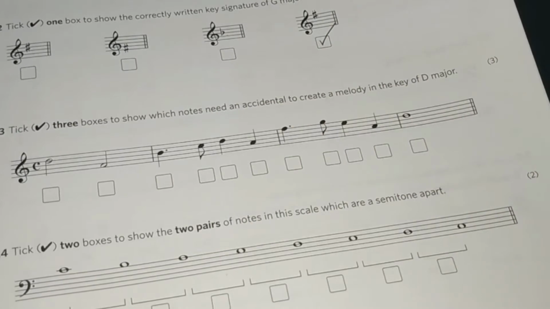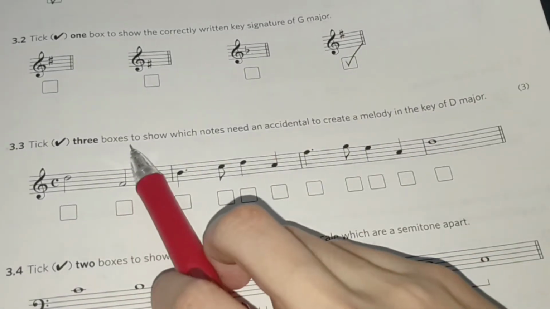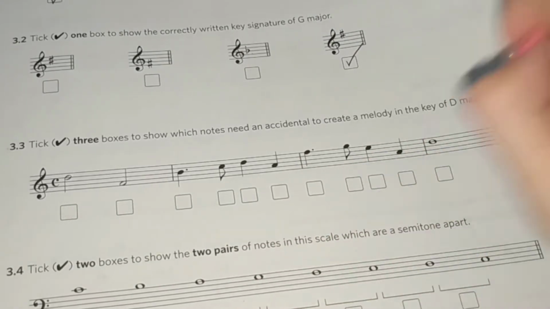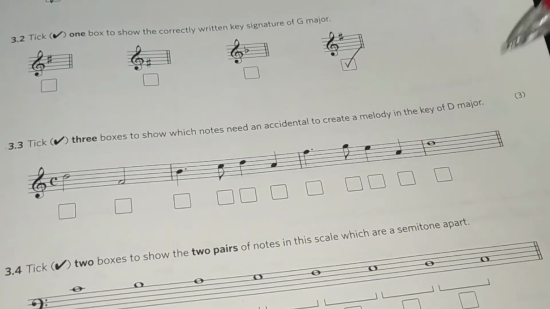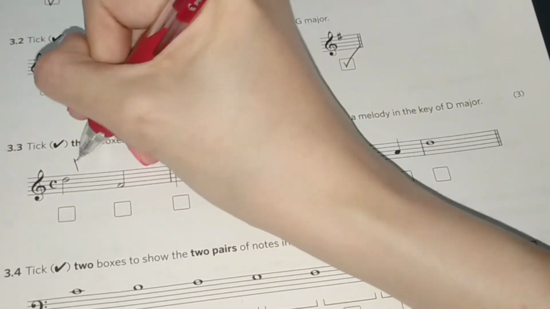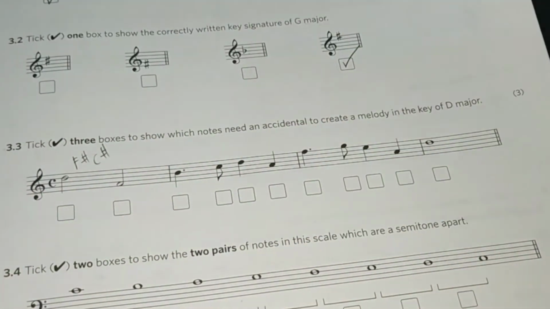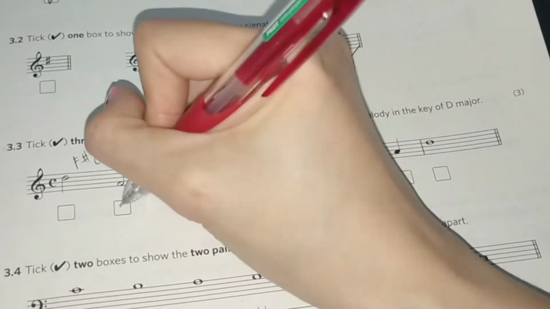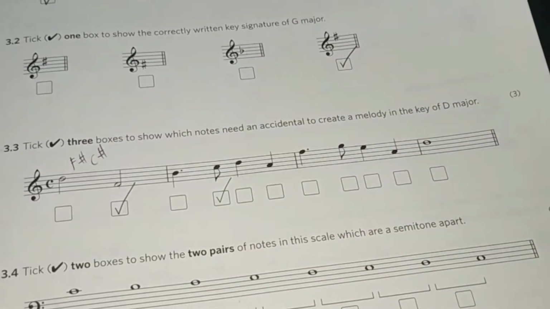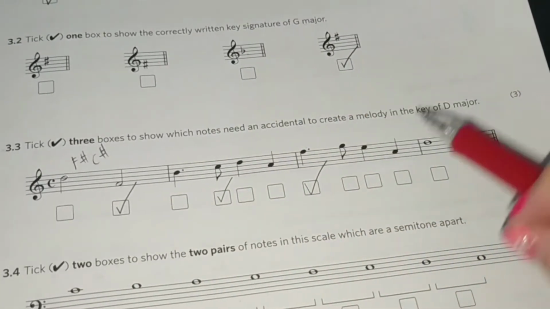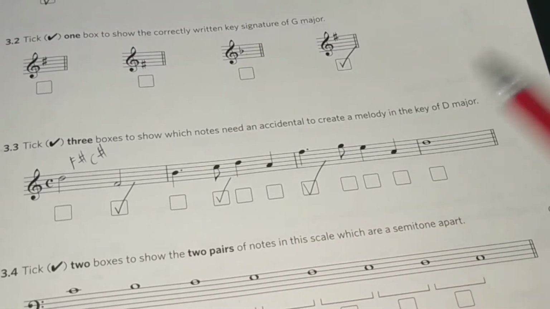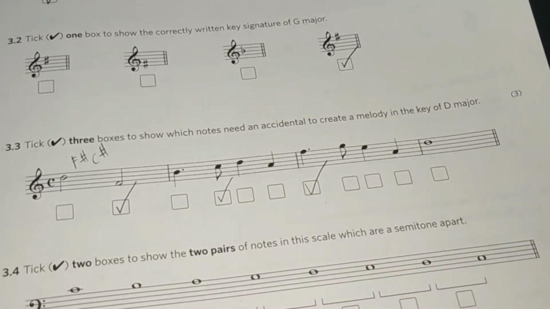Okay. Now, next question. Tick 3 boxes to show which notes need an accidental to create a melody in the key of D major. Okay, so D major, the notes are here, but there's no accidental yet. So D major, we have F sharp and C sharp, right? So F sharp and C sharp. This F natural here, right? We need to tick here. You need to put F sharp here, C here. This is also an F. Okay, other than that, there's no more F and C. This is D, B, D, A, G, E, A, D. So 3 will be enough.